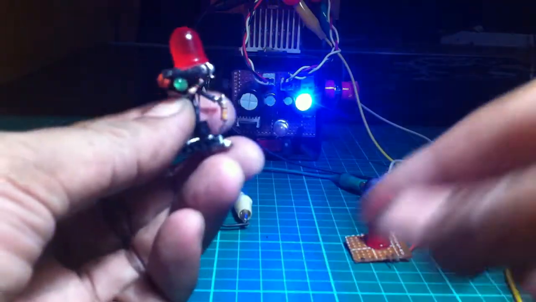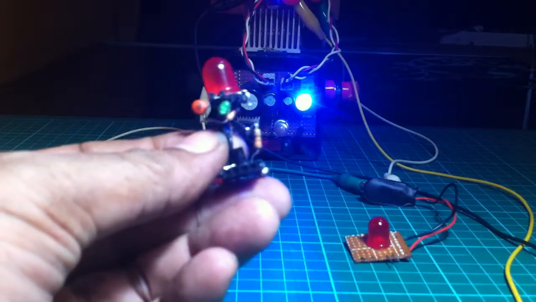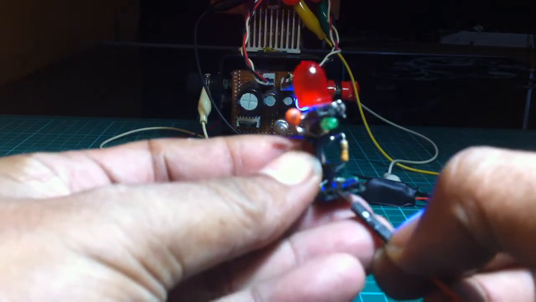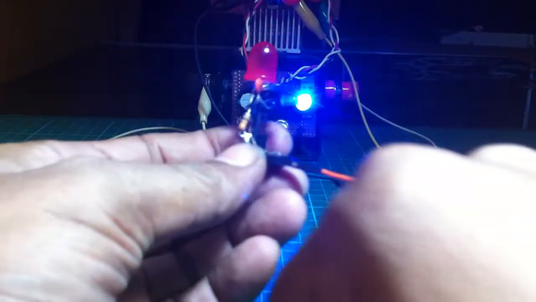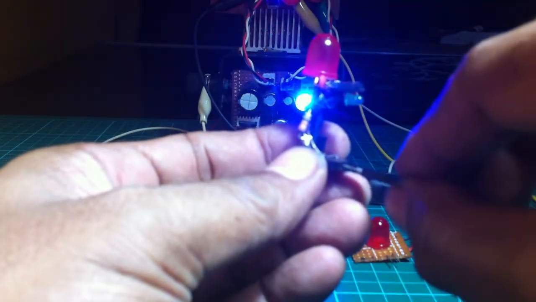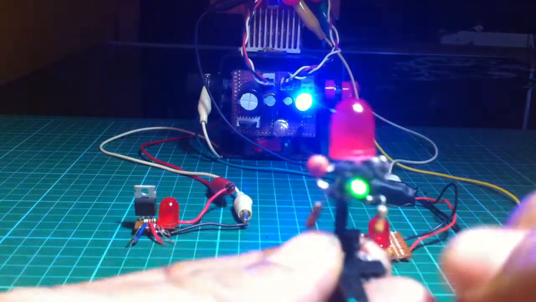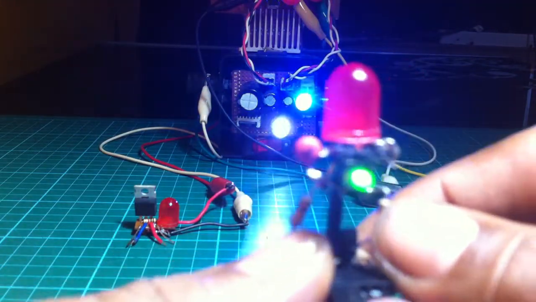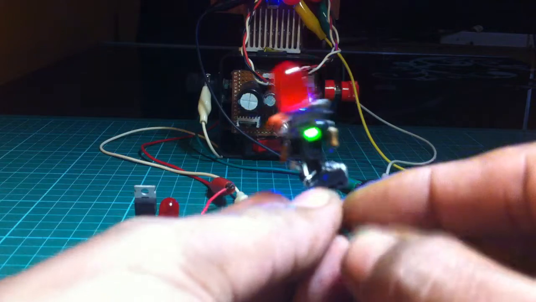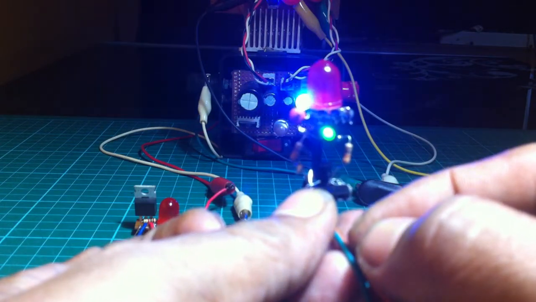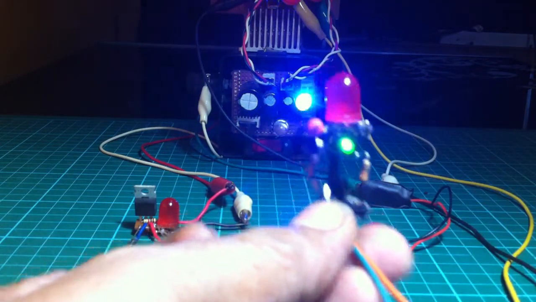So let us plug in again the power supply, negative to negative, positive to positive. Now we have this power LED. Also, this is a capacitive human touch switch.